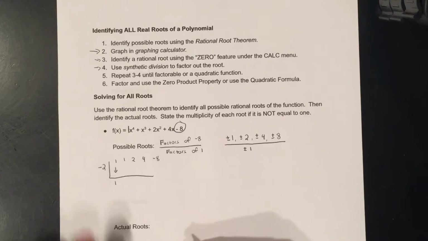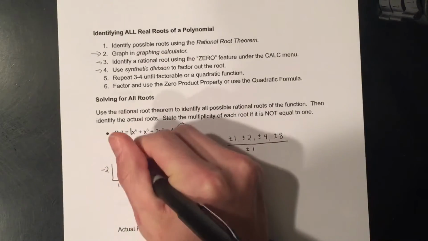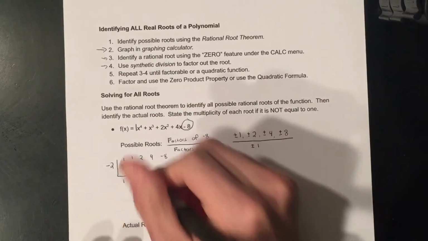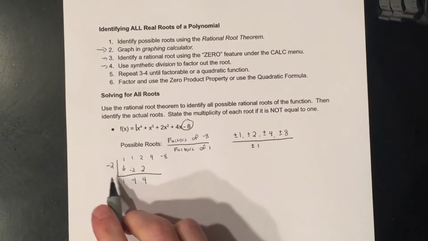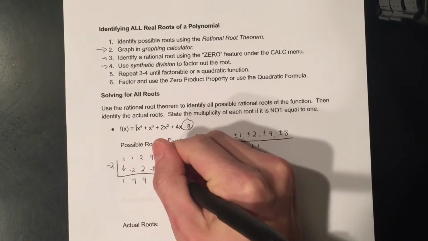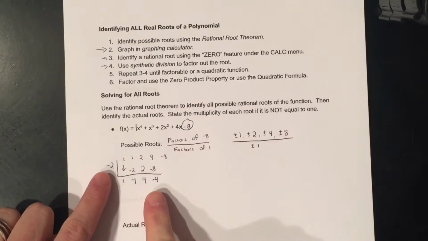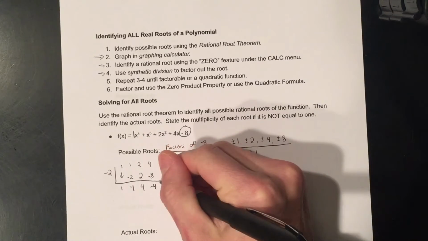To review synthetic division, remember we drop down a 1. -2 times 1 is -2. Add this together, we get -1. -2 times -1 is +2. Add those together, we get 4. -2 times 4 is -8. Add 4 and -8, we get -4. Lastly, multiply -4 and -2, and we get +8.